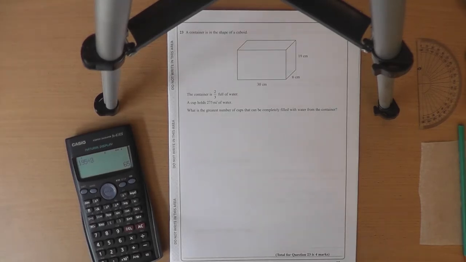Question 23. A container is in the shape of a cuboid. So it's 30 centimetres across the bottom, 6 centimetres in depth, and then 19 centimetres in height. The container is 2/3 full of water. A cup holds 275 millilitres of water. What is the greatest number of cups that can be completely filled with water from the container?